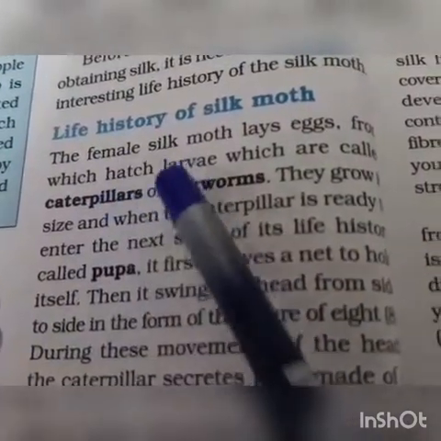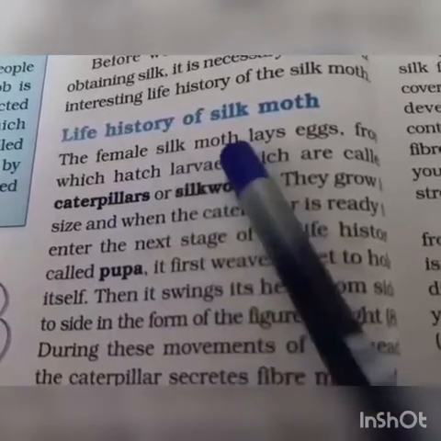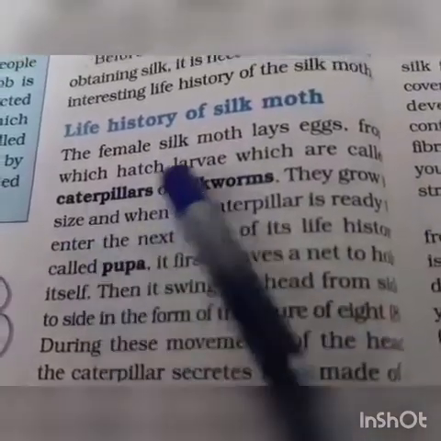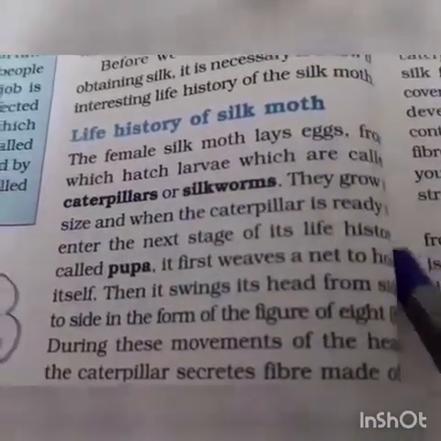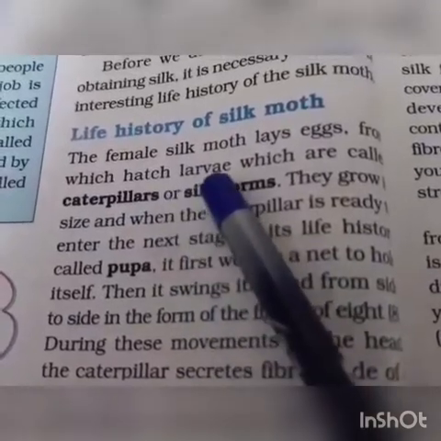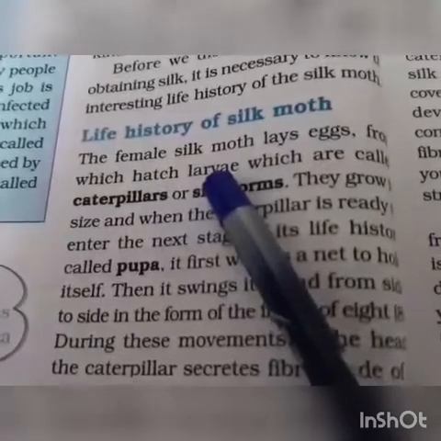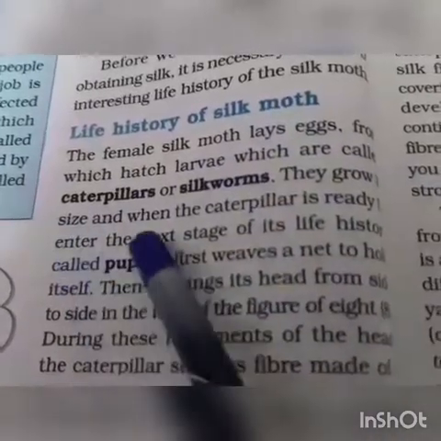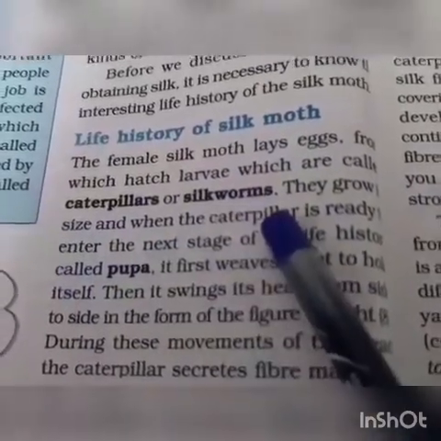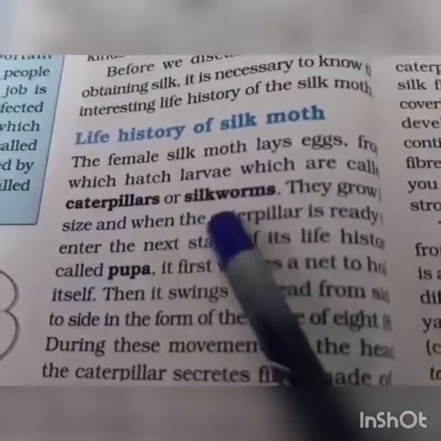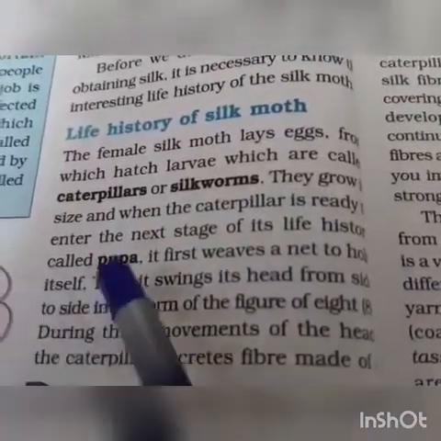Now, the journey of the silk moth starts when the female silk moth lays the eggs, and then it hatches into the larva. The first stage of the silk moth that grows in the egg is the larva, which is also called the caterpillar or the silkworm. When the caterpillar is ready, they grow in size, they grow big, and then they enter into the second stage of their life, that is called the pupa.